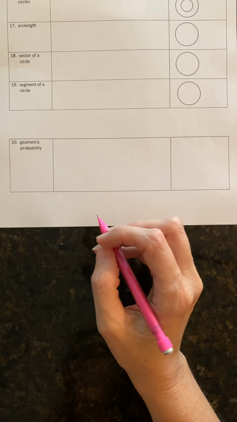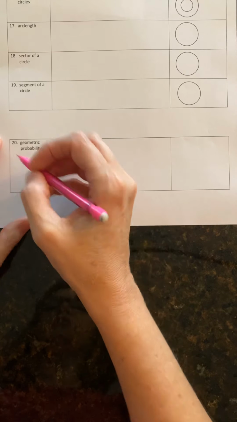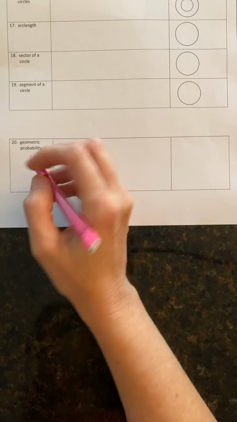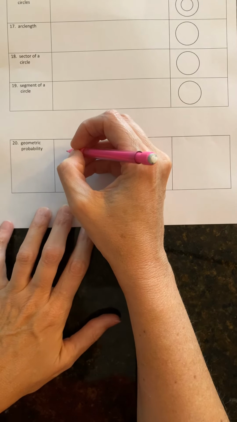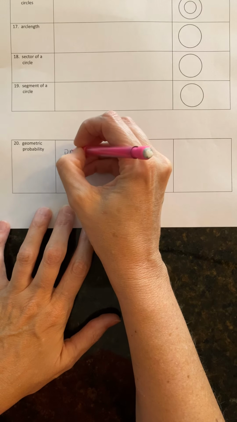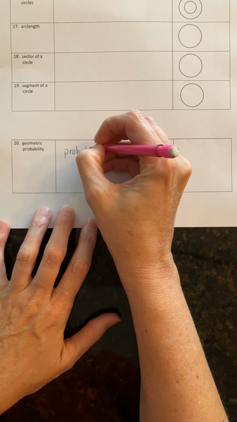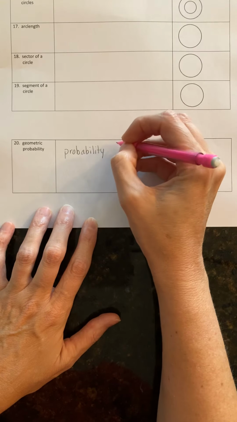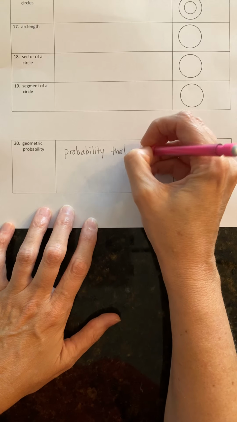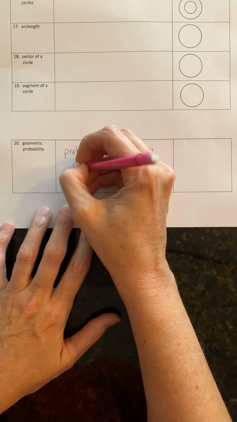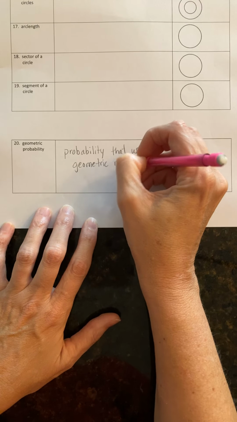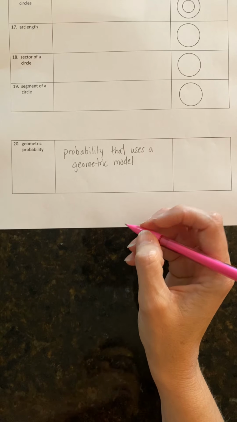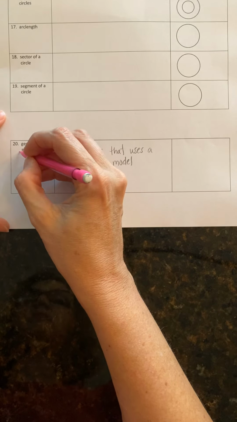All right, so before we do geometric probability, let's talk probability in general. We'll go ahead and put this definition down. The definition of geometric probability is probability, of course, that uses a geometric model. Geometric model. Okay.